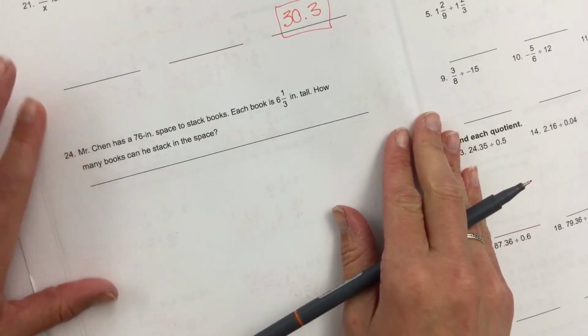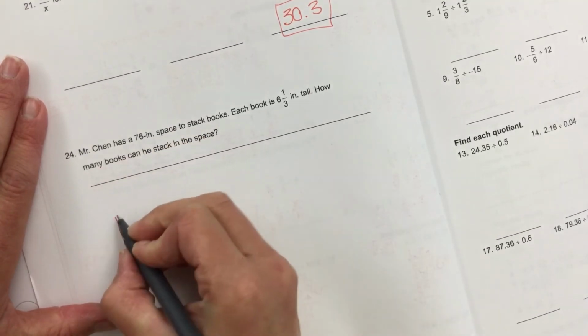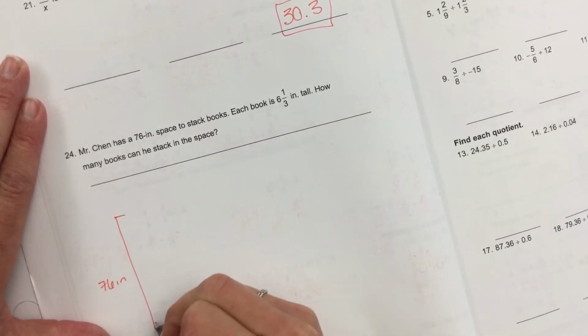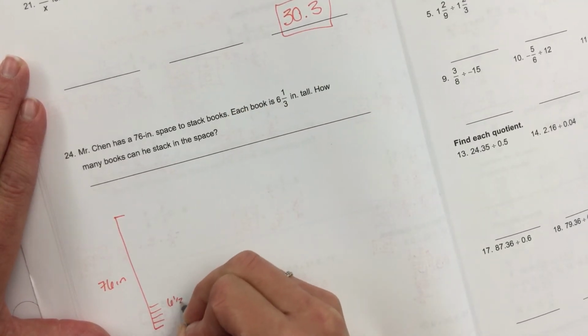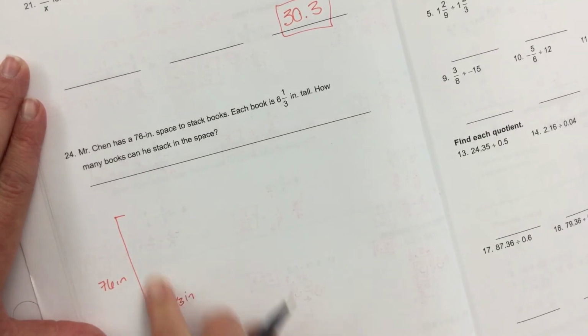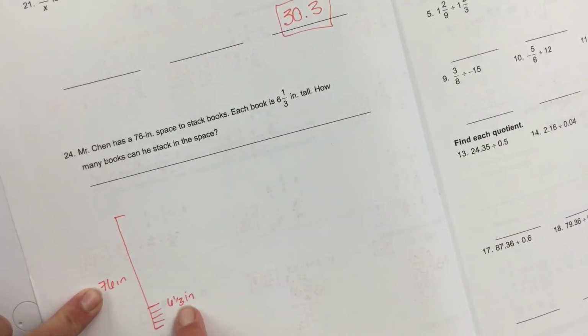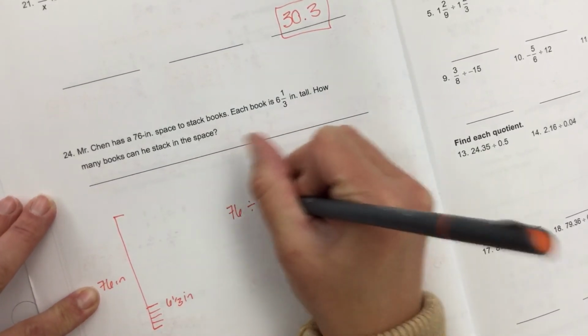Last one I'll do right here, number 24. Mr. Chen has a 76-inch space to stack books. So let's think about it like this. He's got 76 inches to stack his books. Each book is 6 1/3 inches tall. How many books can he stack? So you're going to have to take this space and divide by the height of the book. So 76 divided by 6 1/3.